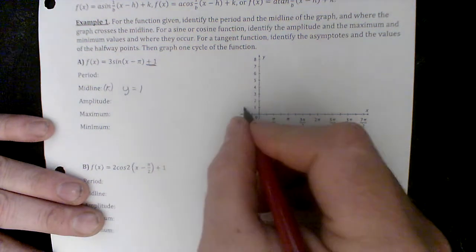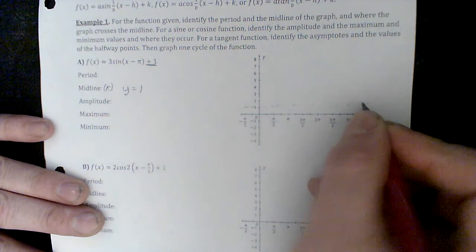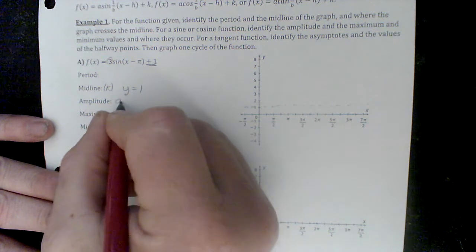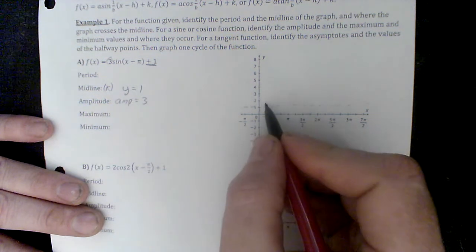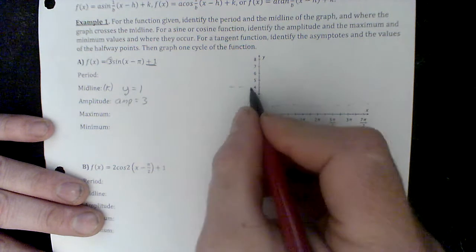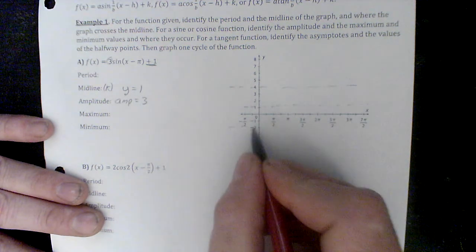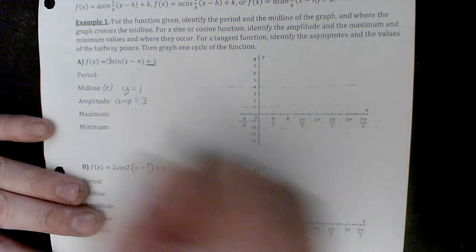I'm going to come over here and do a dotted line. Then I'm going to find my amplitude, which is based on my a. My amplitude is equal to 3. I'm going to represent that by going over to my midline, going up 3, drawing a dotted line, and going down 3 to -2 and drawing a dotted line. Alright. Now I'm going to find my period.